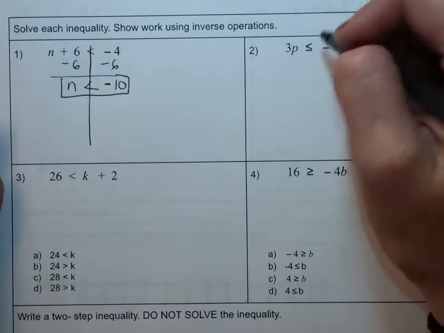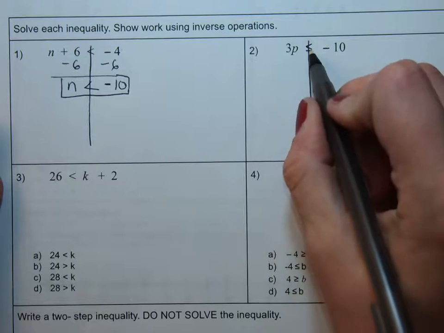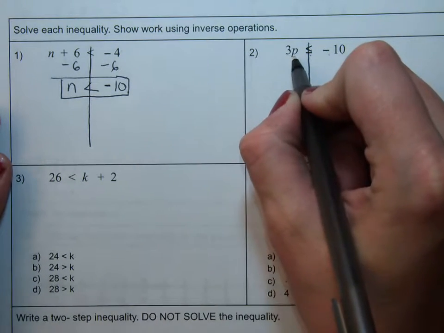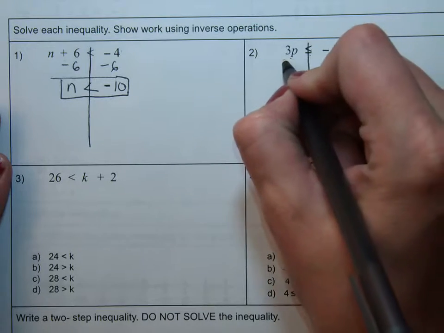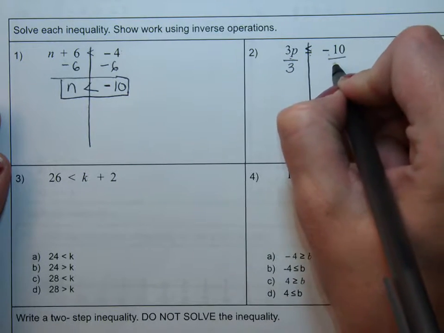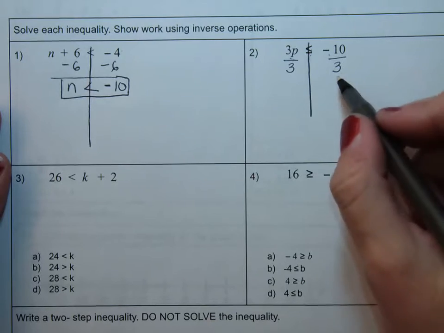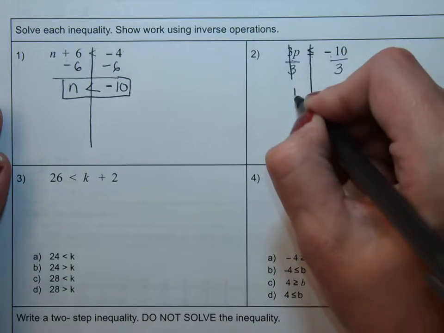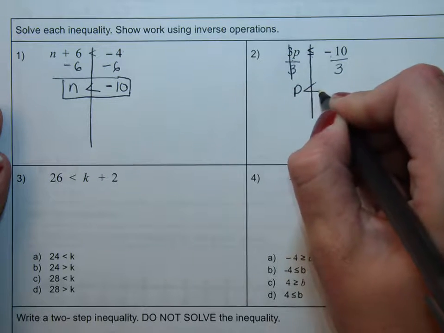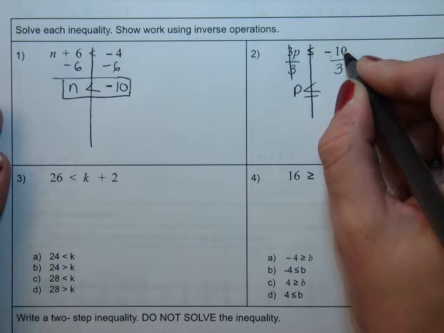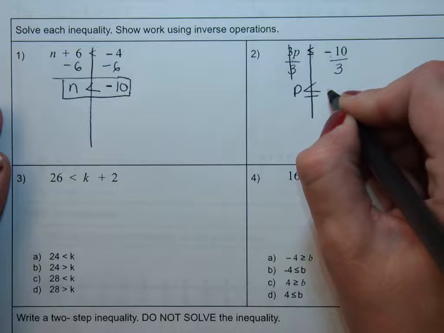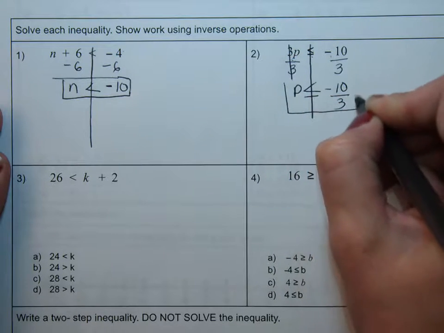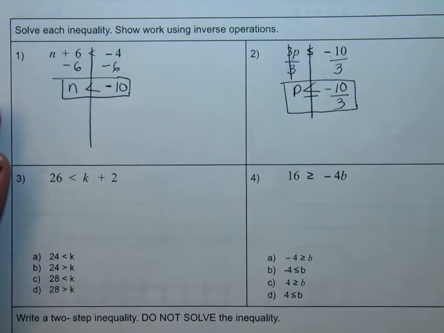Number 2. I have 3p is less than or equal to negative 10. 3p is multiplication, and the inverse of multiplication is division, so I'm going to divide both sides by 3. 3p divided by 3 is just p. I'm going to bring down my less than or equal to, and negative 10 divided by 3 is negative 10 over 3. And we'll just go ahead and keep that as an improper fraction.